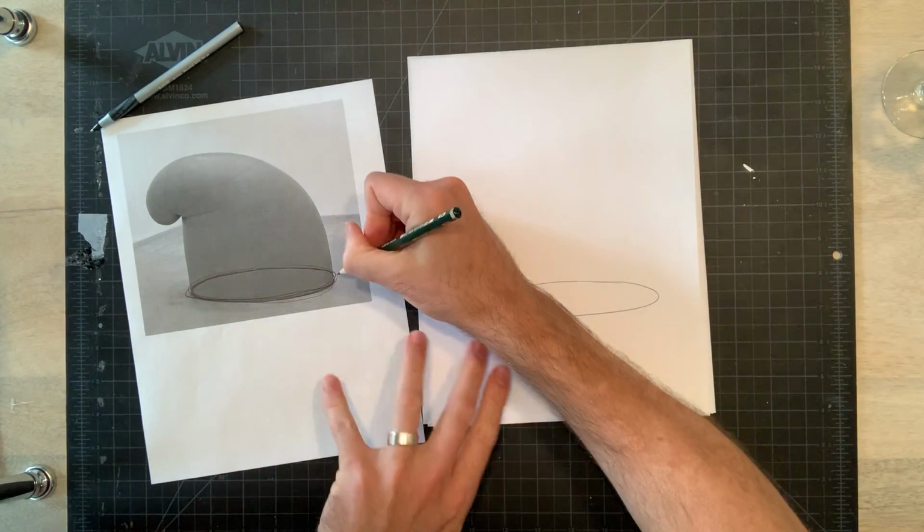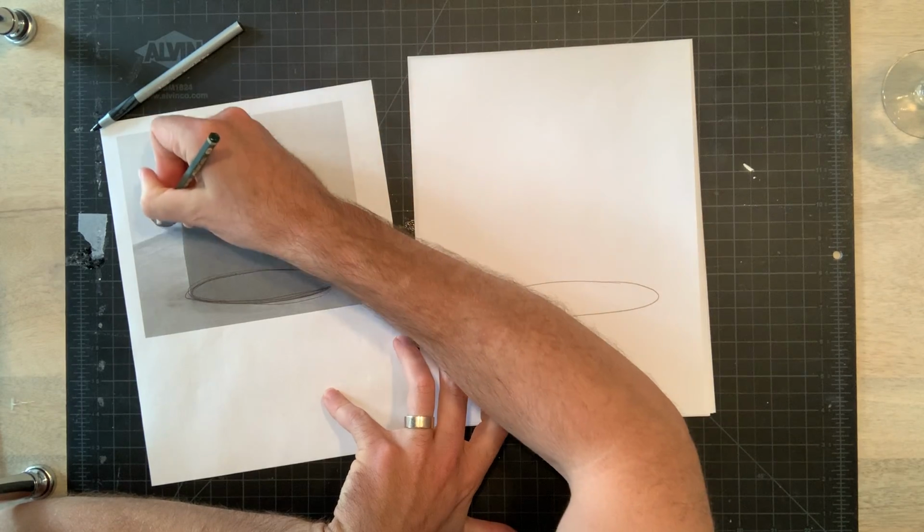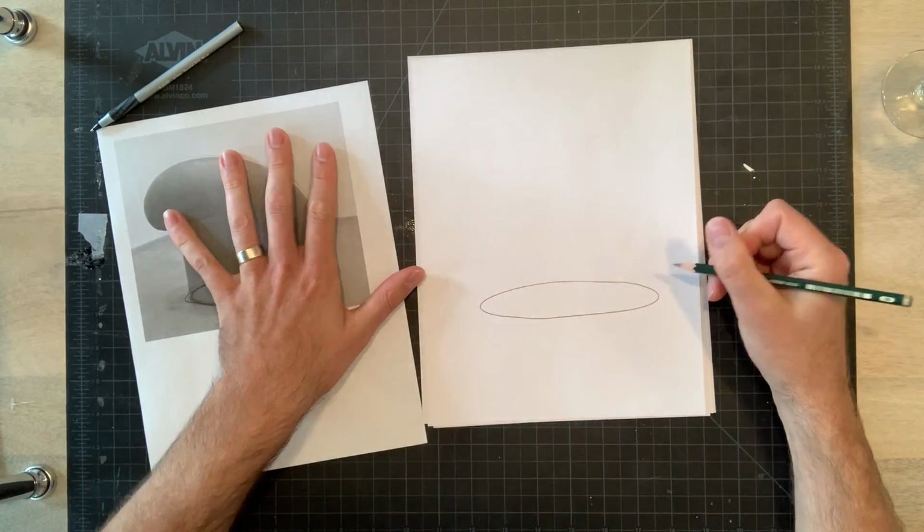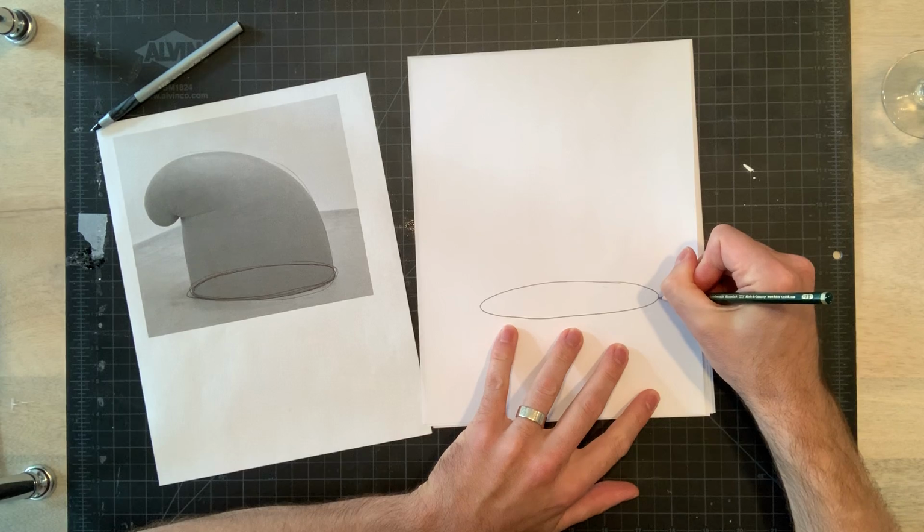So the next thing I'm going to do is draw this exterior part. This is a really simple form. It's easy to teach kind of what I'm trying to do here.